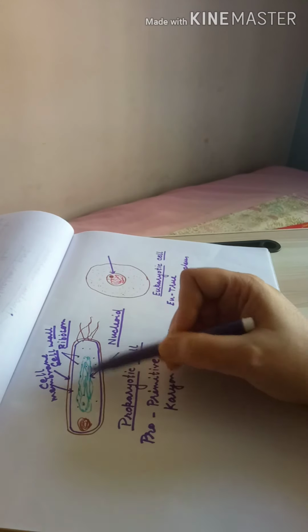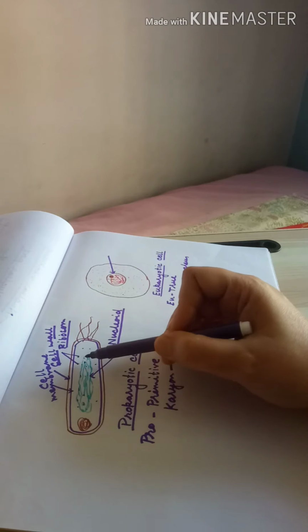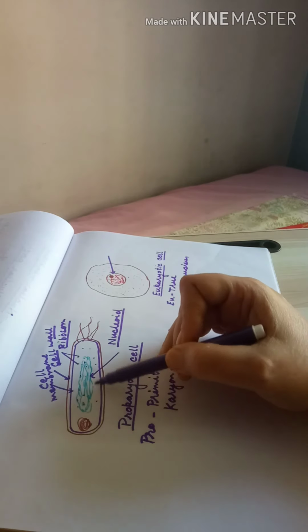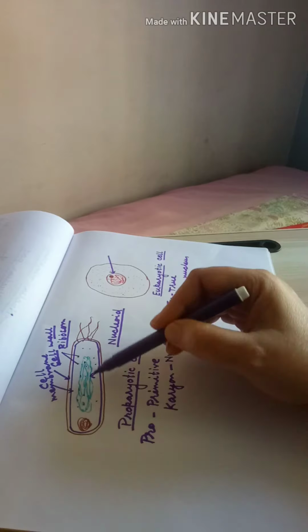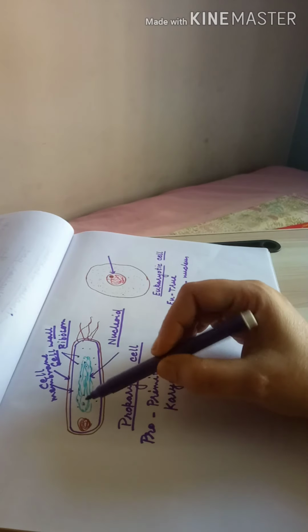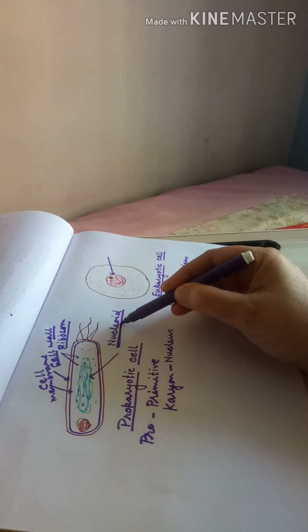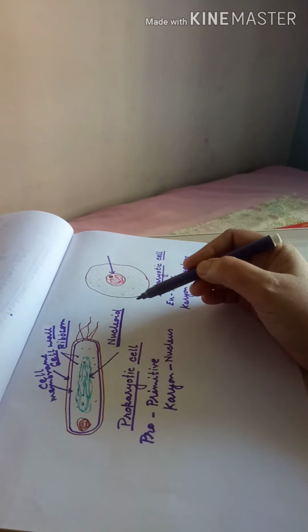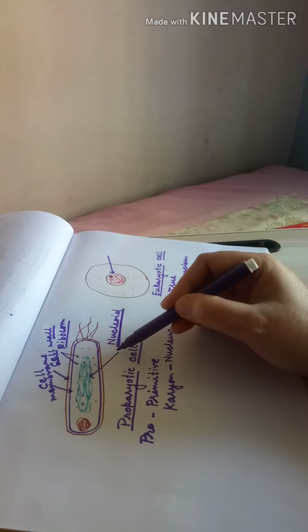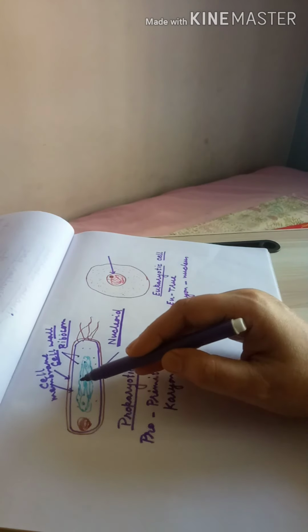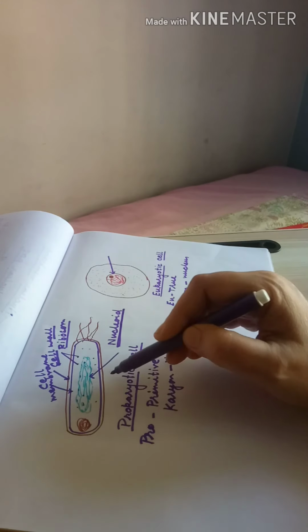The undefined region with the chromatin material is called a nucleoid. That means it does not have an organized nucleus.